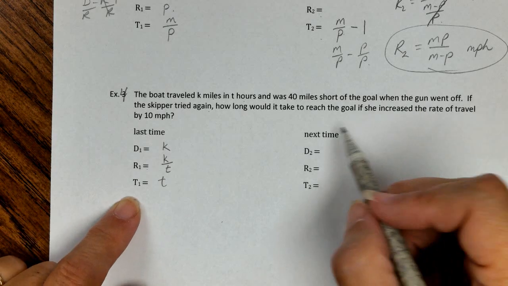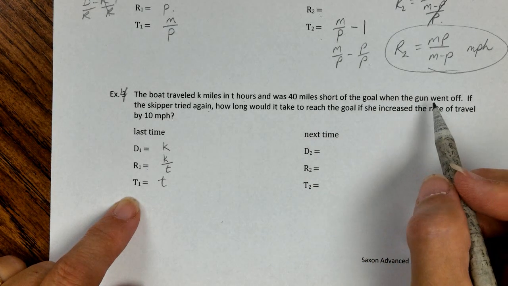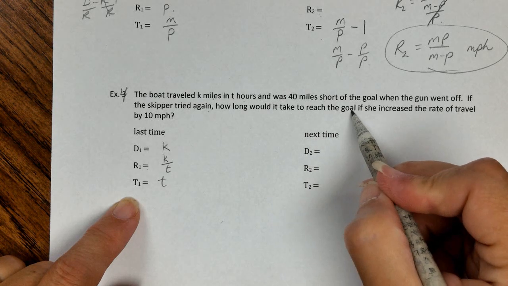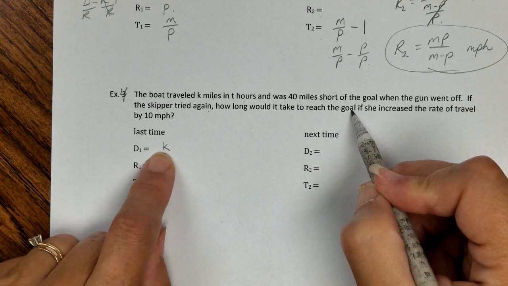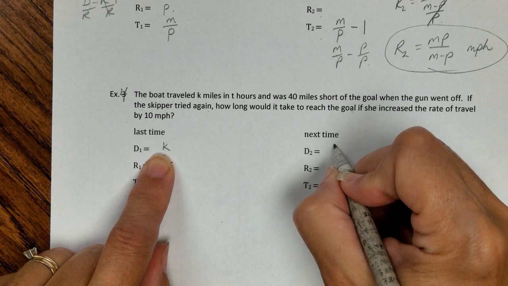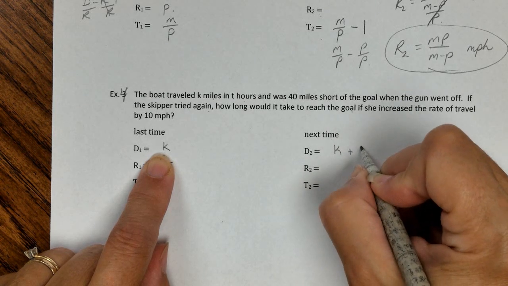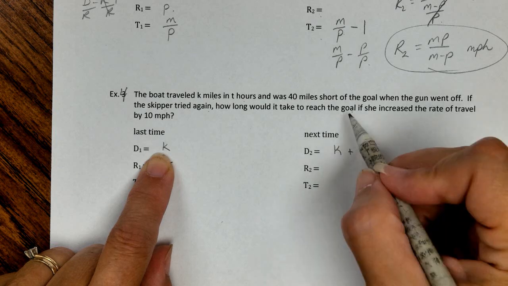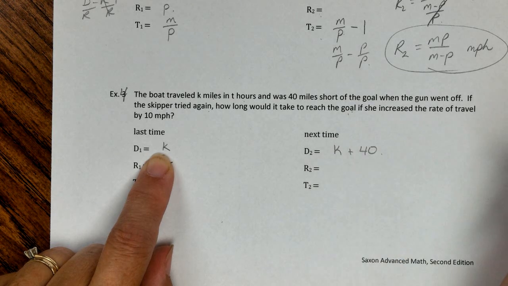Okay, it was 40 miles short of the goal. If the skipper tried again, how long would it take to reach the goal? Okay, the distance was 40 short, so now the distance is going to be k plus another 40 miles, because reaching the goal.